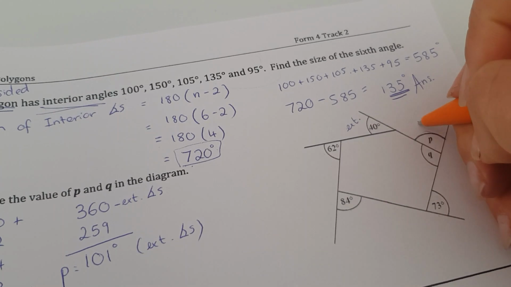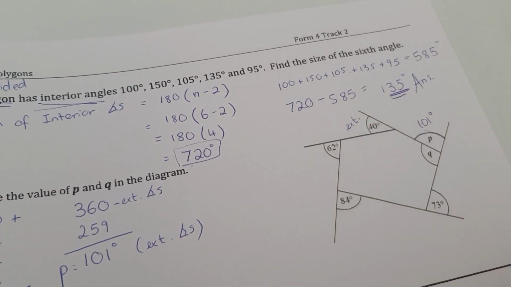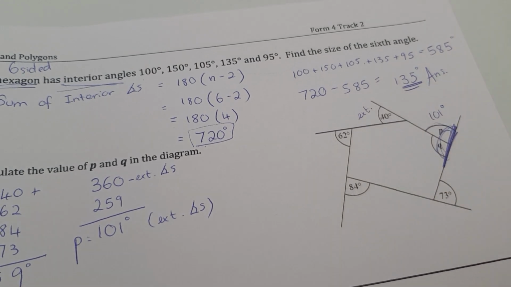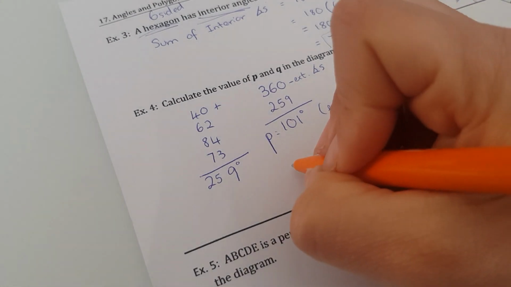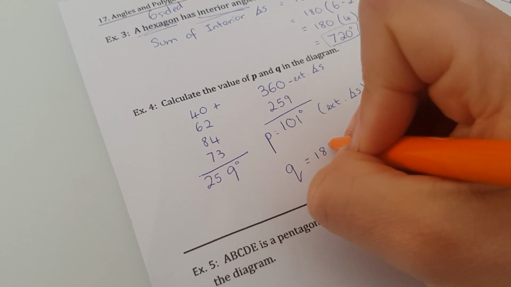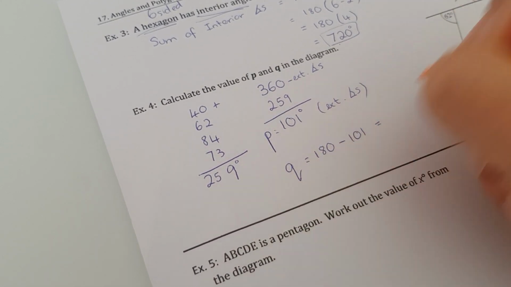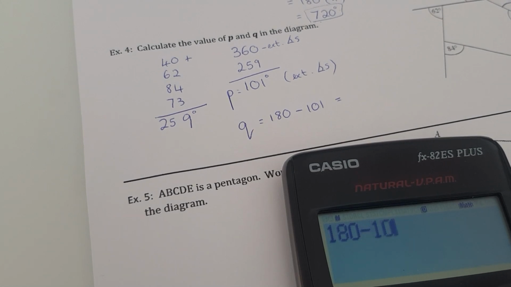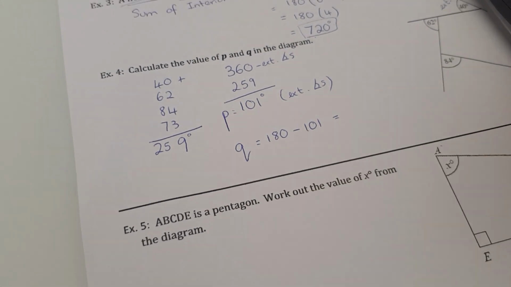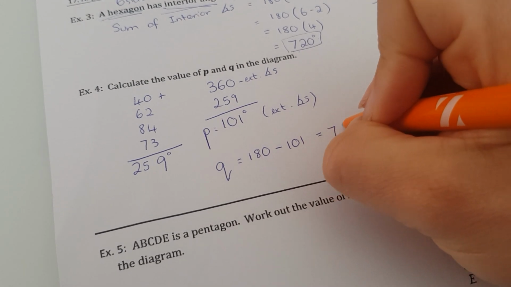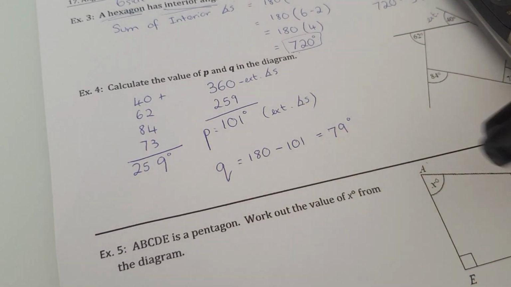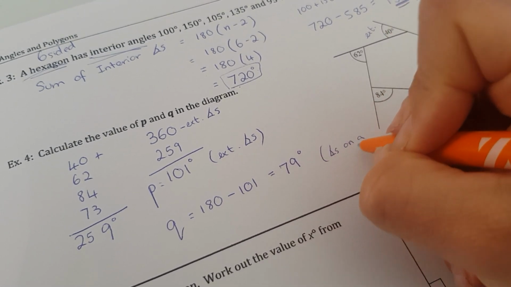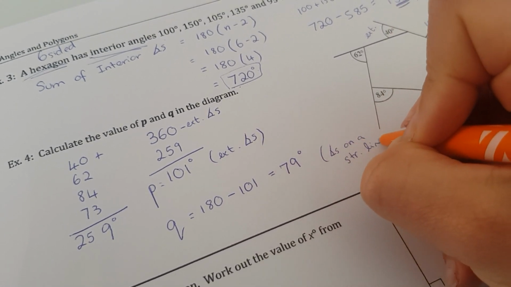Because we have exterior angles, this is 101. So now this is easy, because P and Q are on a straight line, so they add up to 180. So Q is 180 minus 101. And that's 79 degrees. Okay, the reason would be angles on a straight line.